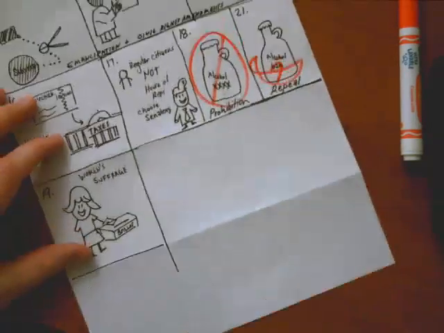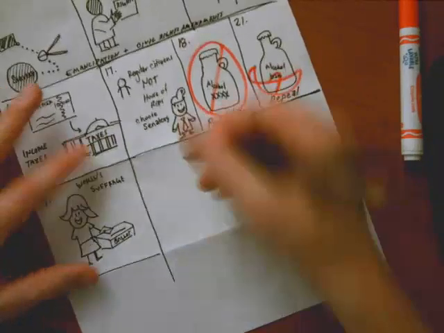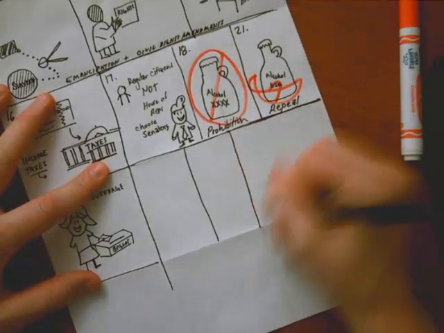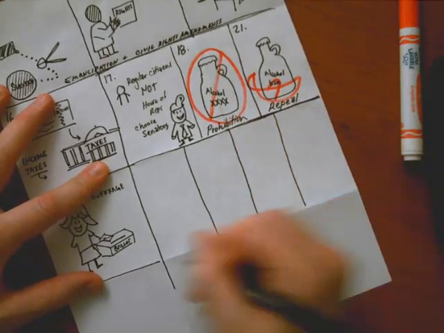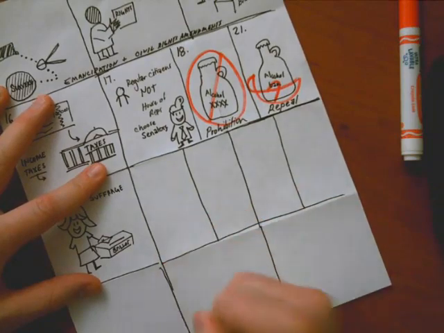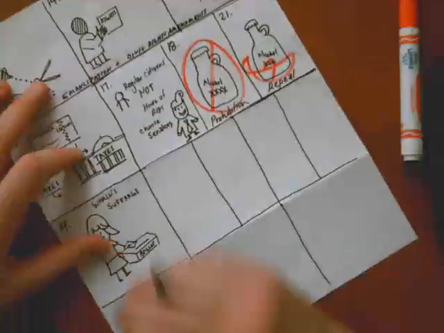Okay, 20 through 27, we are going to split these in half. Hopefully we are able to get through these amendments quickly, so I don't have a super long video.